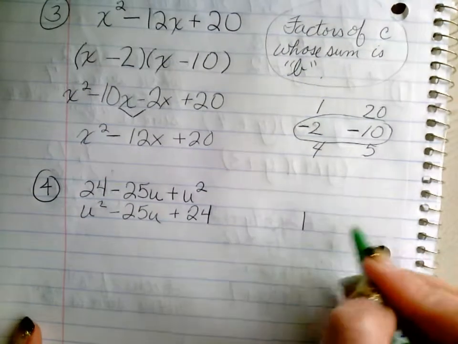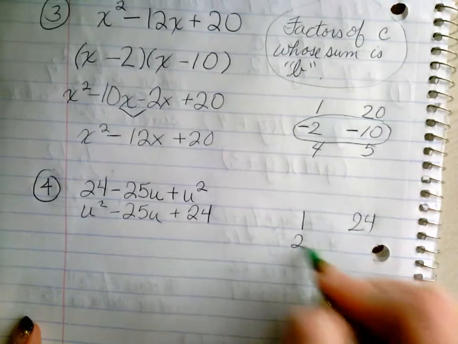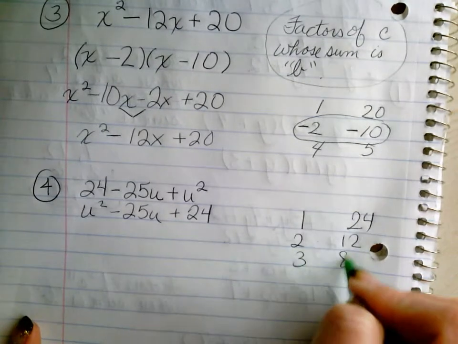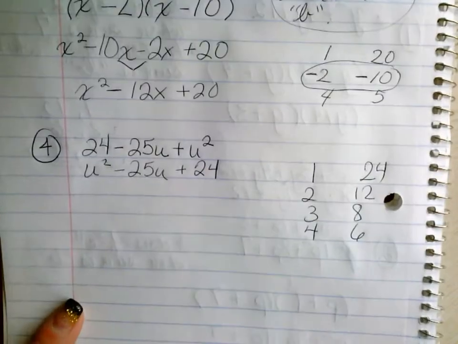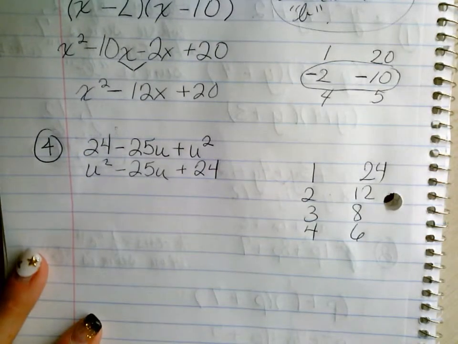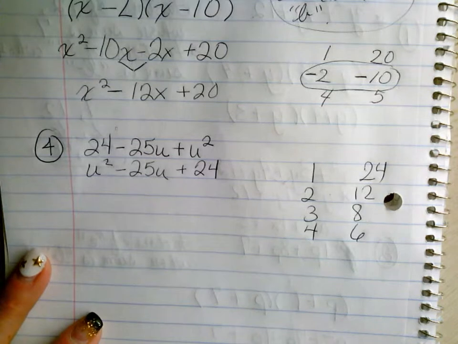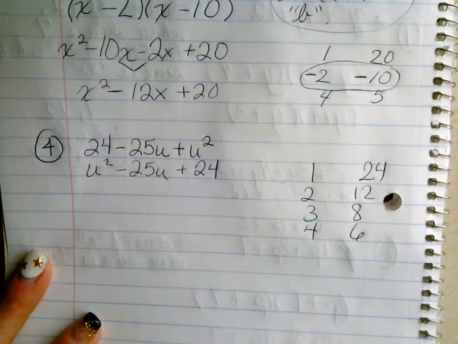So, 1 and 24, 2 and 12, 3 and 8, 4 and 6. Positive, positive, or negative, negative, right? Okay. Which of these will create a negative 25? Grace, which of those? She's right.